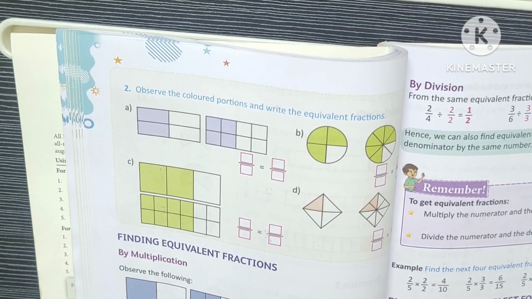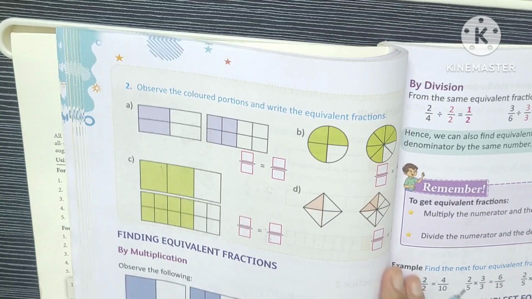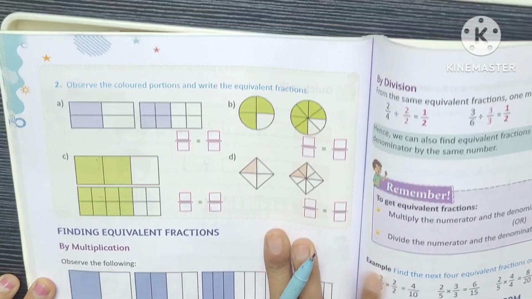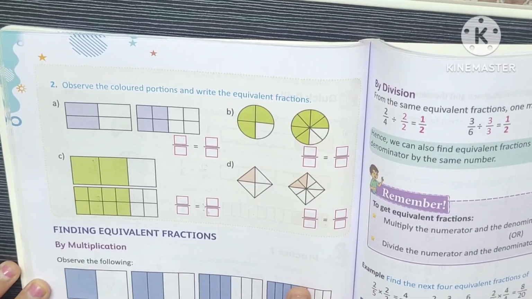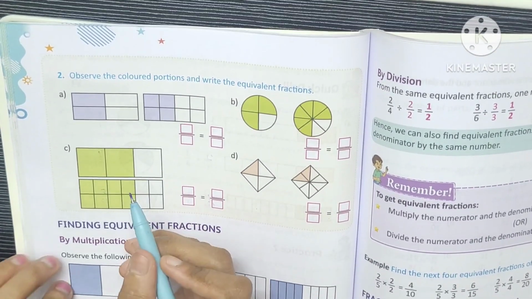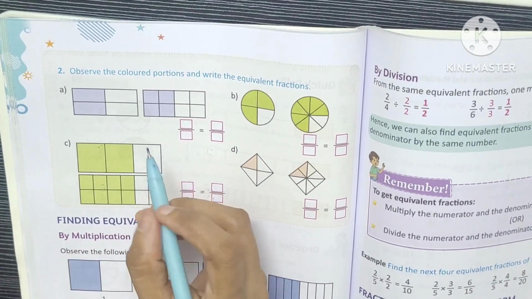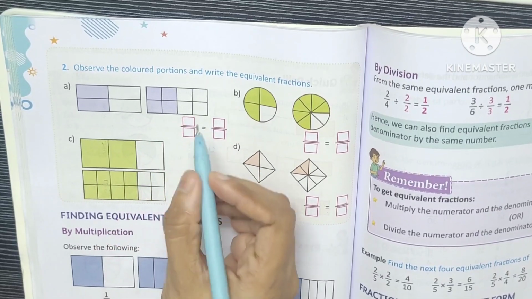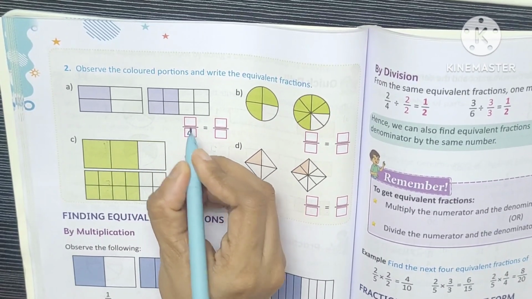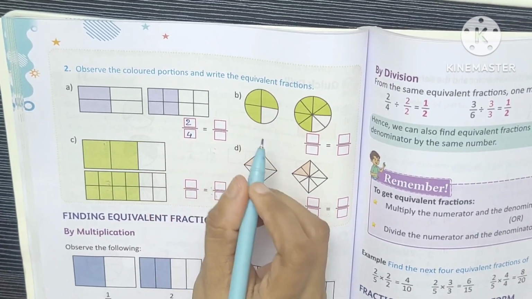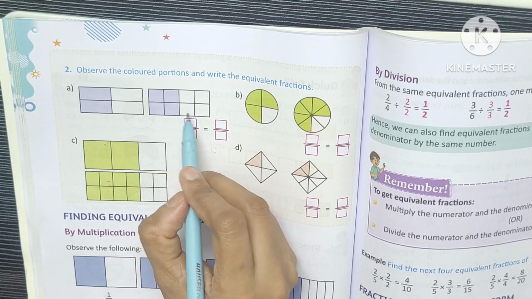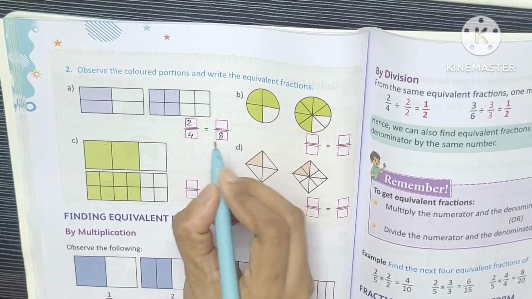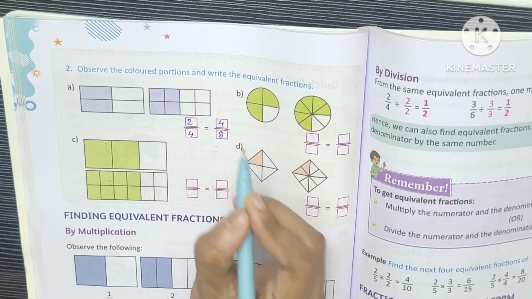Observe the colored portions and write the equivalent fractions. 1, 2, 3, 4. 2 by 4. 1, 2, 3, 4, 5, 6, 7, 8. 4 by 8.